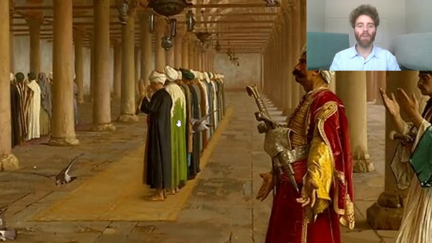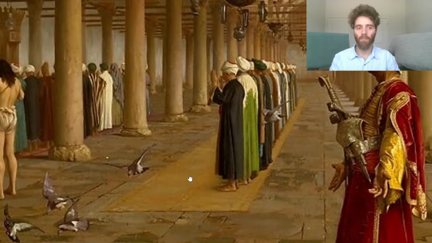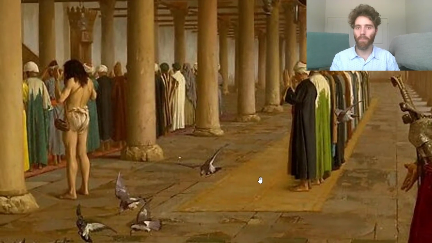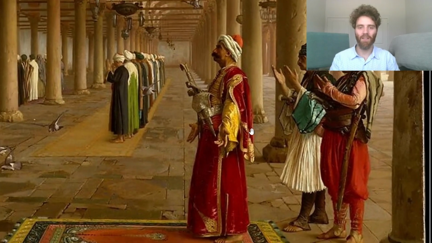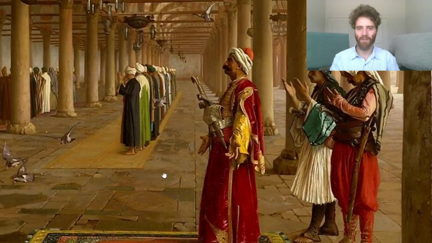I see a black robe. I see a green and white robe. There are two green and white robes. This man is wearing a red robe. But we already know that.